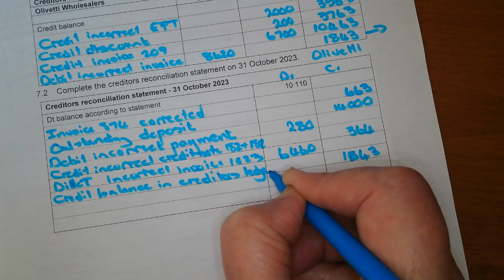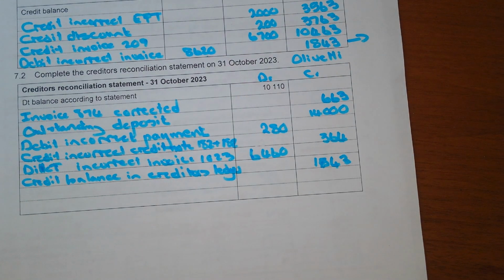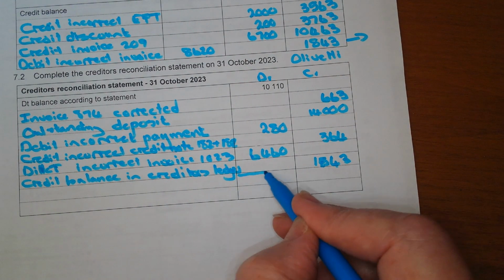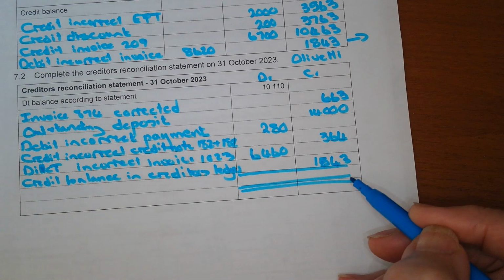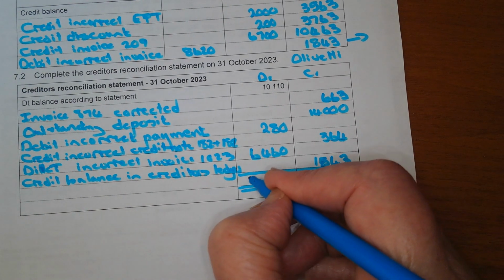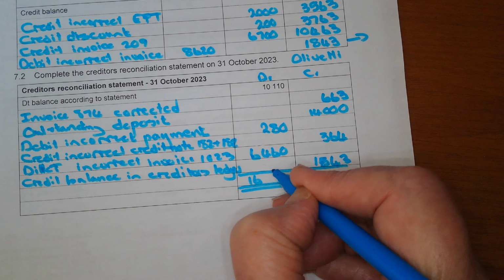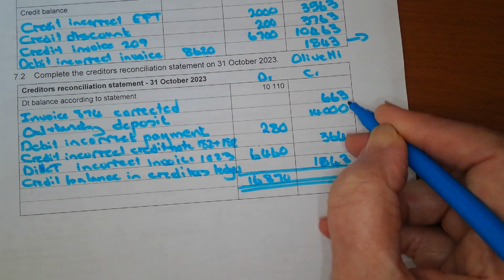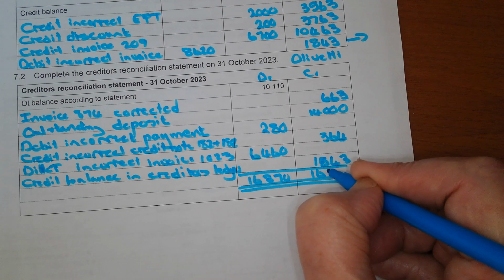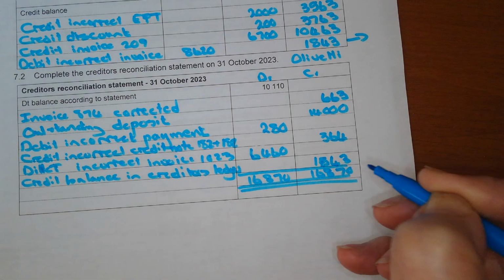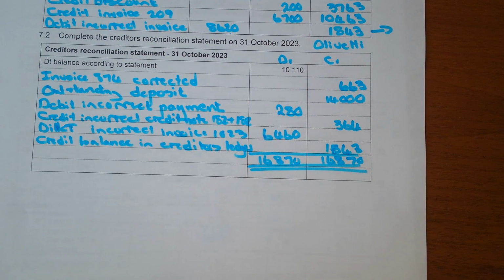And if I corrected all the mistakes and did entries for the omissions, it means that these two totals should be the same. So if I add it up, the debit side is 16870, and if I add up the credit side, it also gives me 16870.